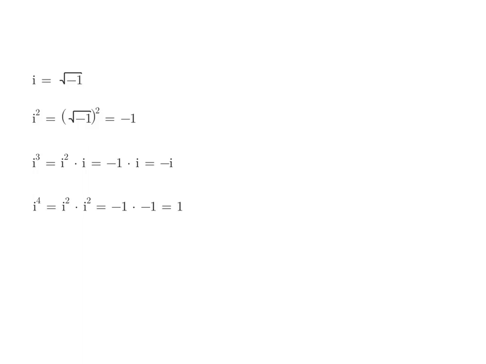Okay, now here's what happens. If I kept going, i to the fifth would be i. Okay? I to the sixth. So this pattern goes in groups of 4: i, negative 1, negative i, 1.